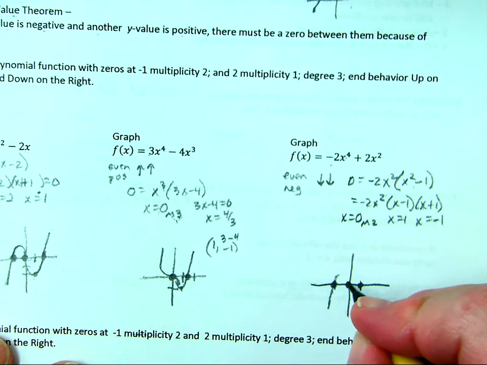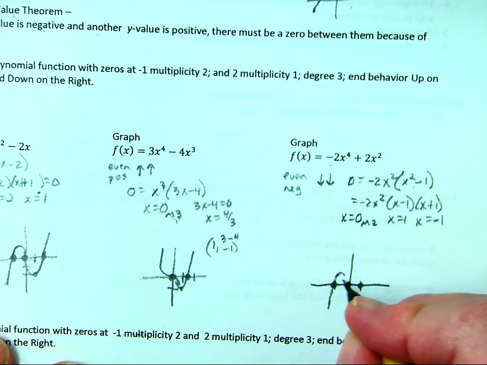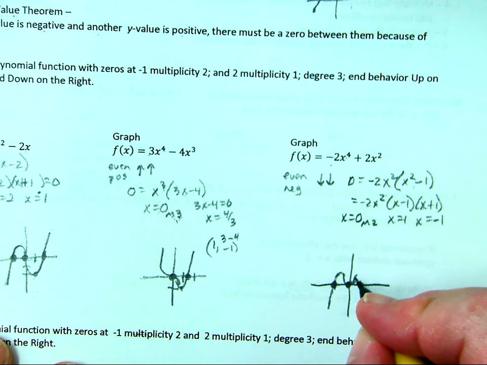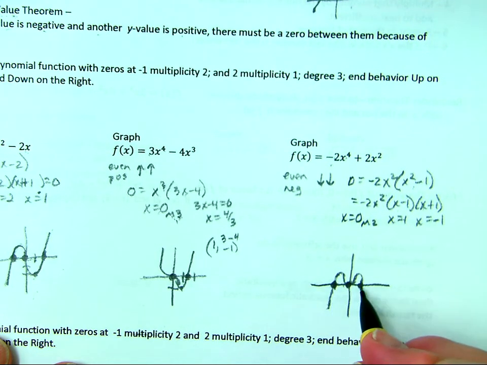Now this one has multiplicity 2. Remember, that means it's bouncing off, so it's going to turn over. Here there's only one space, so we know it's not going to go very high. It's going to hit that point and bounce off and go right back up, and now it's going to pass through 1 and end up down. So both ends are down. We have our 3 zeros, and this one had an even multiplicity, so it bounced off.